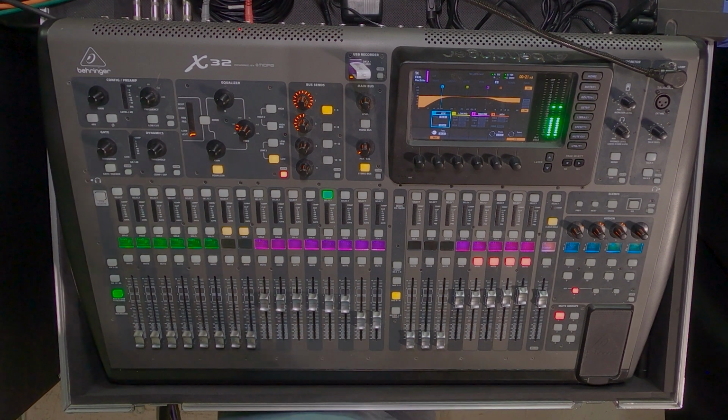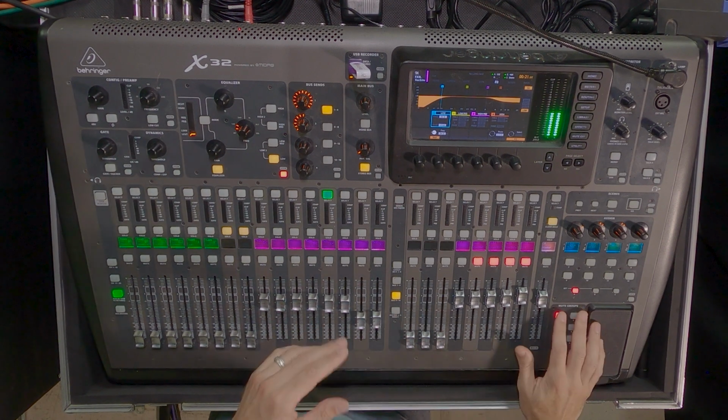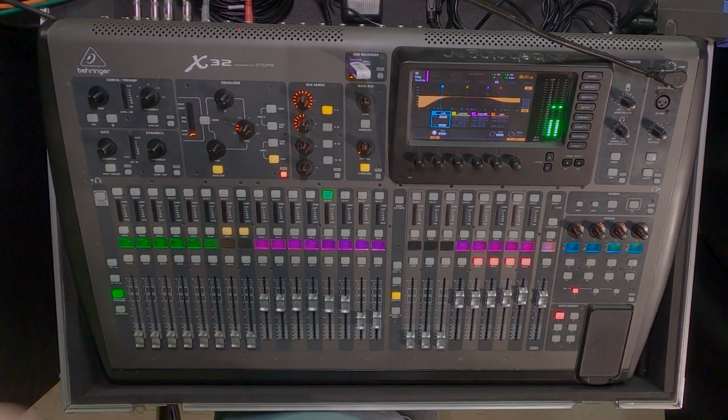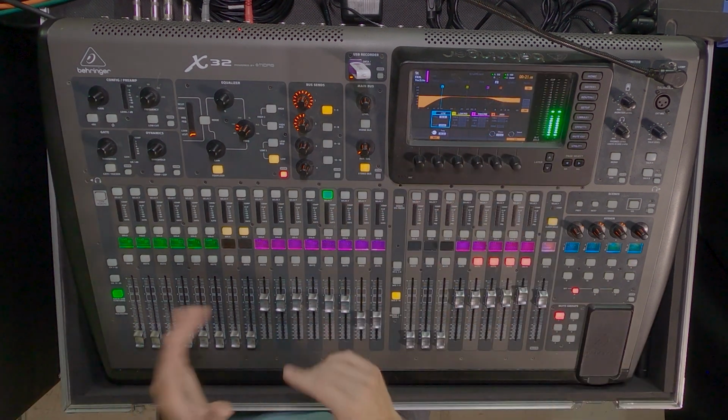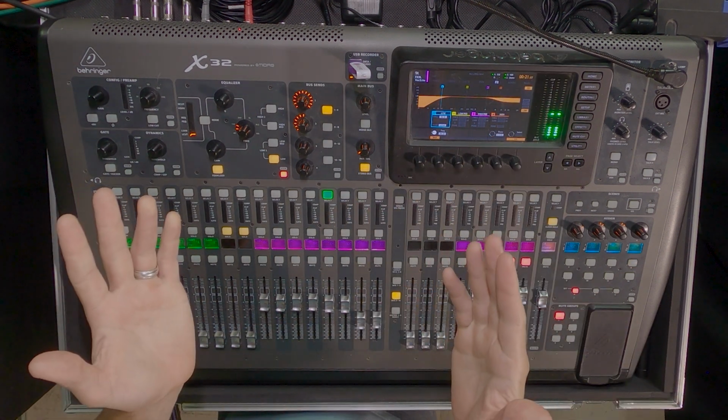Well, it'd be super distracting for them if they're talking to you and yet out of their monitors, they're hearing reverb and echo, right? So that you actually want to be post fader so that when you mute the effects for the house, it also mutes those effects for their monitor.